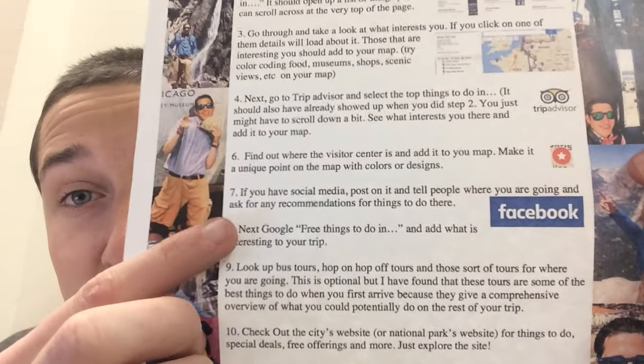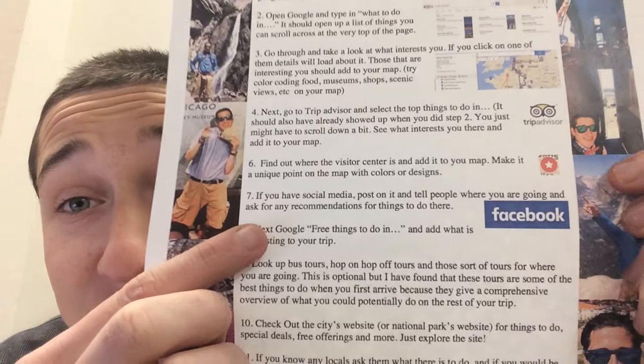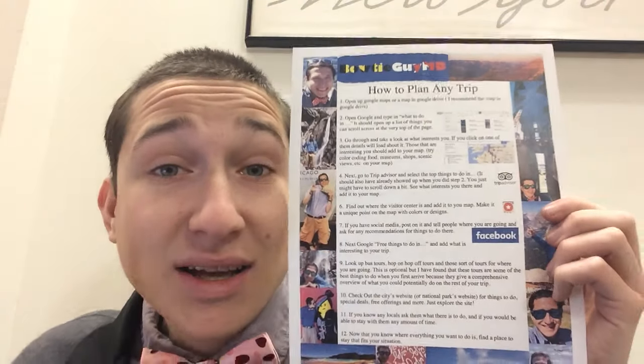So next on the list, right after that, go to Facebook and make use of Facebook. You have a lot of friends and a lot of connections. You also have people that you aren't directly connected to, but who might have gone to wherever you're going, or who might live there and might be able to provide you somewhere to stay, or maybe they know the things to do.